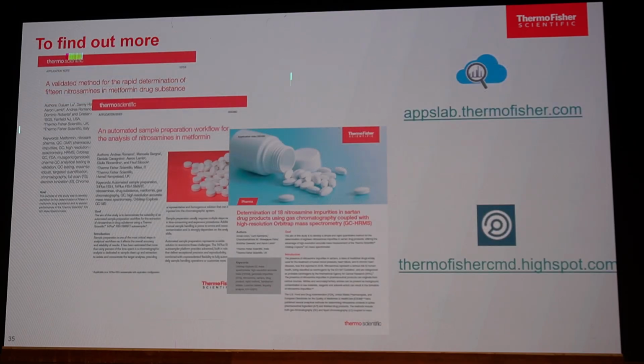All these application notes are available. You can go to AppsLab at thermofisher.in, register, and download. There is even a possibility that you can download the complete workflow. If you are using the same software, just download the workflow and open it in your software. You don't have to type anything. Instrument method, sequence, everything can be created automatically. Apart from this, Thermo Fisher HighSpot is also available, where you can get application notes from all the different chromatographic or different product lines.